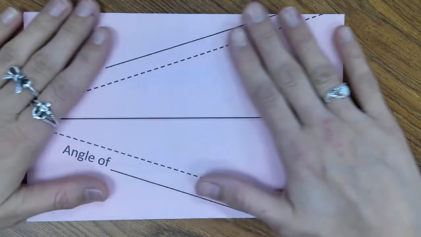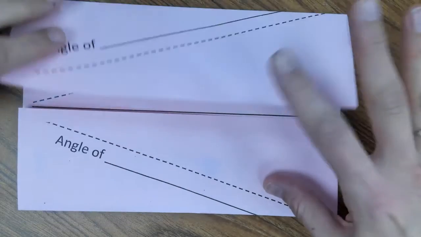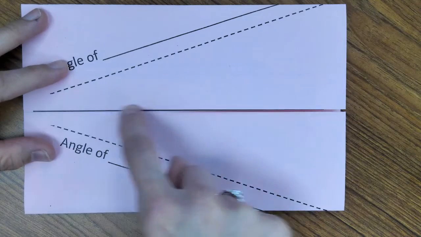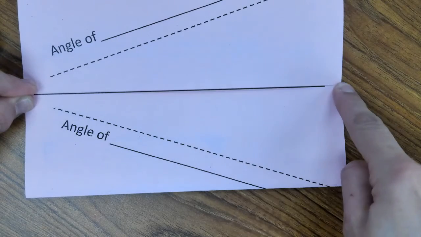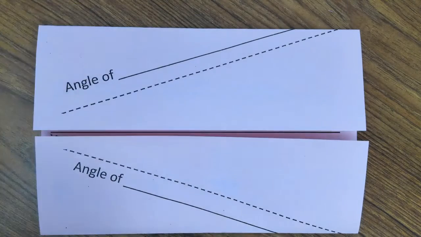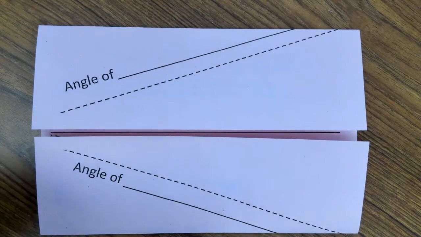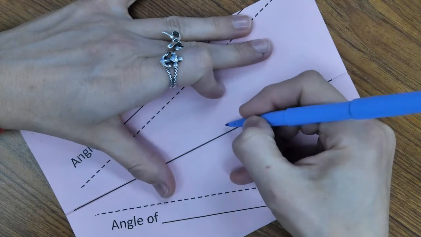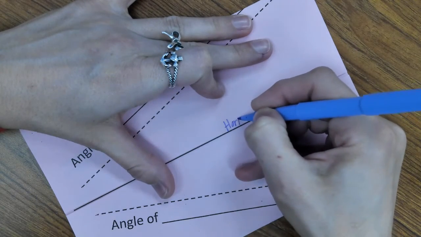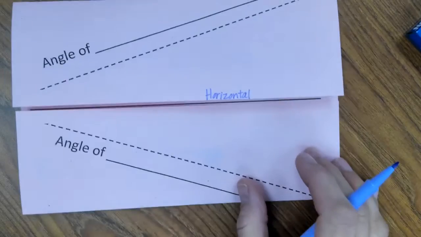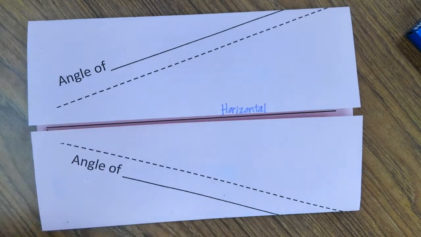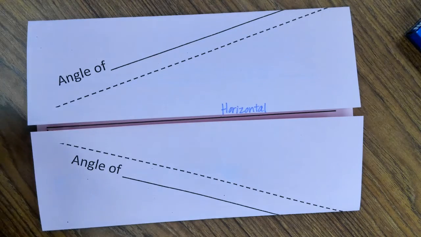When you fold this foldable, the first thing I want you to do is make sure that when you fold downward, you're going just above that black line. When you fold the bottom up, make sure you're folding just below it so that you can actually see that black solid line between the two, because we're going to be naming that. That black line right there is what's called your horizontal. It is a horizontal because it's horizontal. And we're going to bring this horizontal back in a little bit.